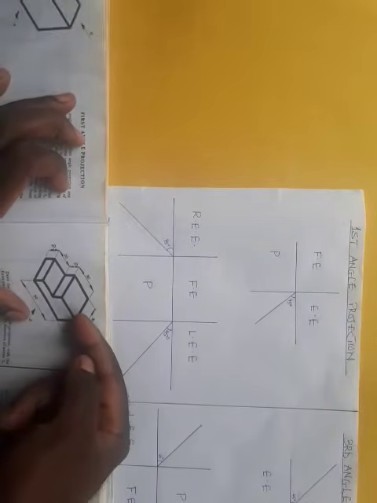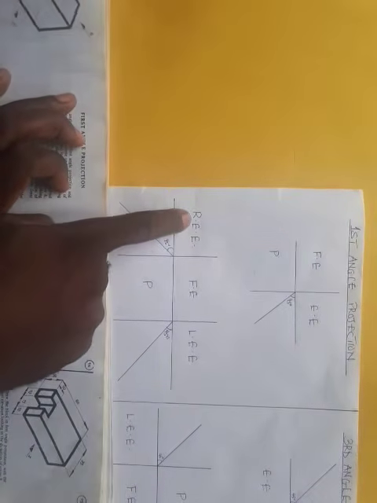Whatever you see there is your what? Right end elevation. You draw it here. But in most cases, you're only required to draw the front elevation, end elevation, and plan. Okay? It is very, very rare for students to be instructed to draw right end elevation and left end elevation, but I thought I should just address that issue.